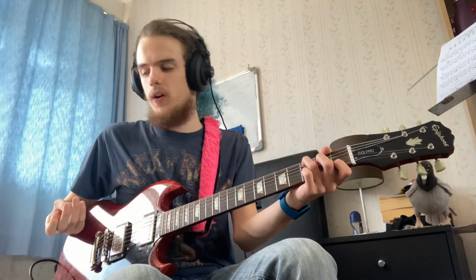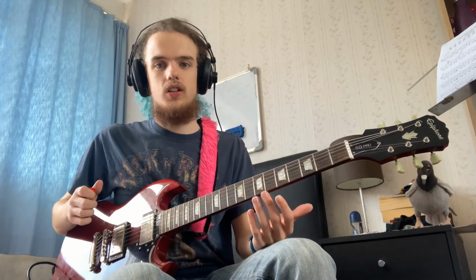Now, you might be aware that the key of A minor is the exact same 7 notes as the key of C major, but you start on the A. So you go A, B, C, D, E, F, G, A.